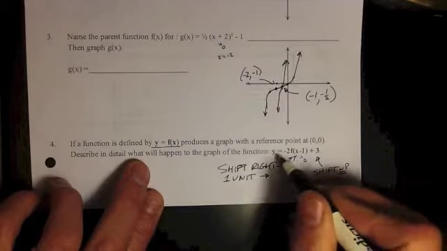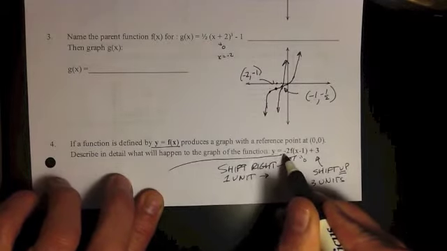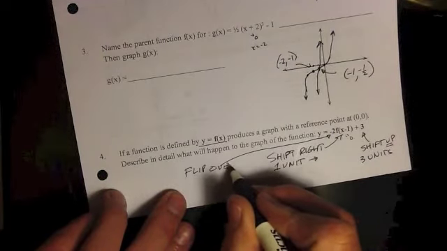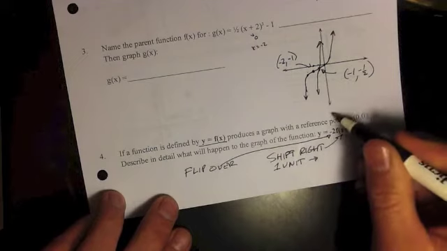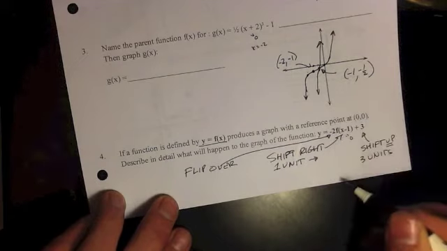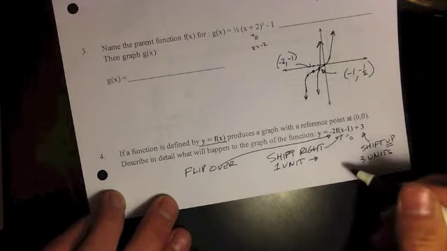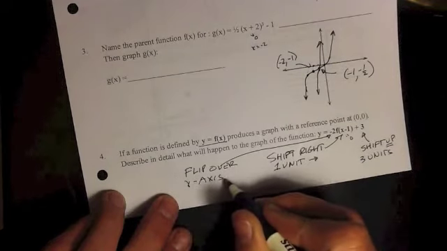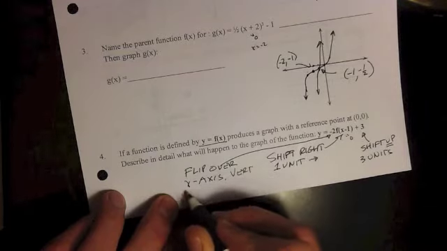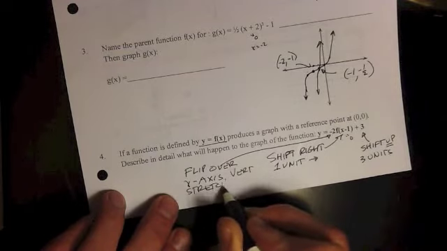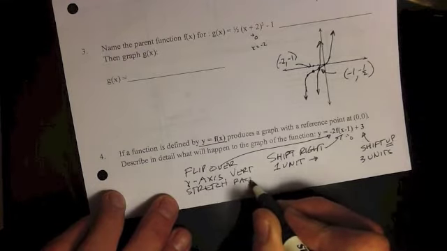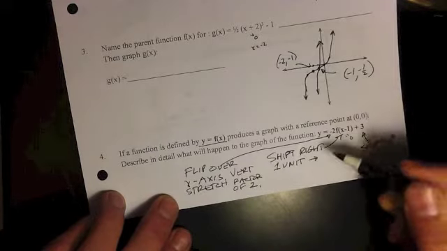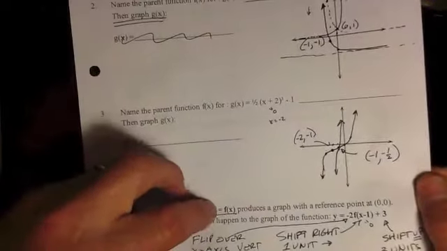And then this one, it's getting complicated. I'll do it over here. It is going to flip over, and that's changing. Every y value is going to go from positive to negative, and every negative y value go from negative to positive. So it's flipping over the x-axis, and then vertical stretch by a factor of 2. Twice as big away from the x-axis. All right.